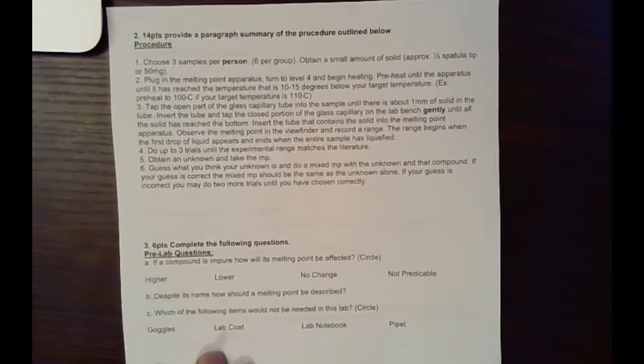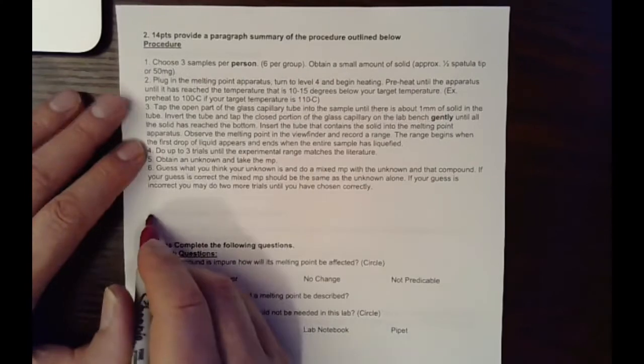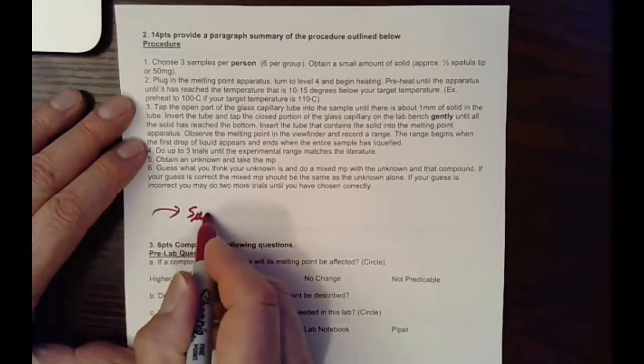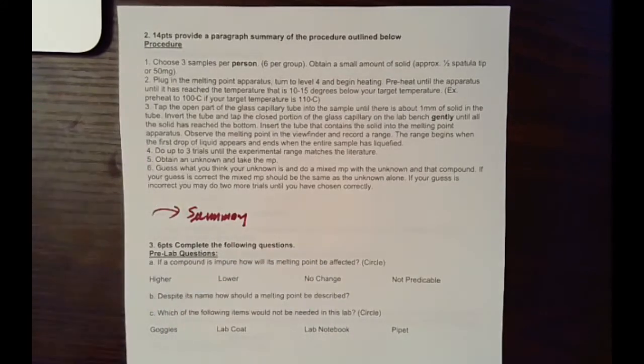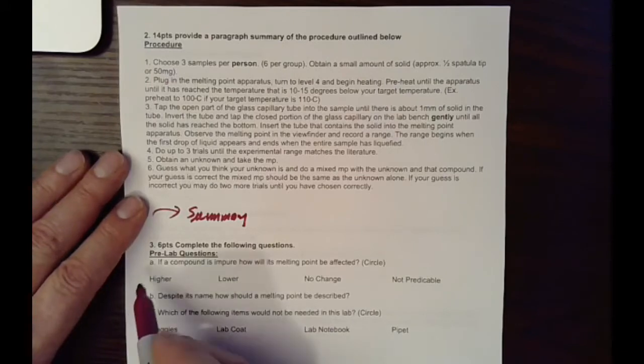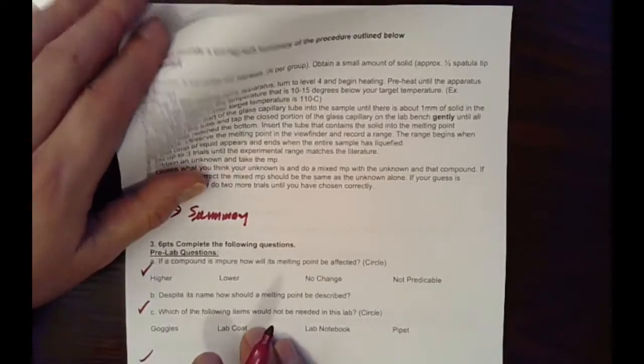Fill the page 2. So page 2 usually is a procedure we read before coming to the lab. Make a little summary here. So what we did, and look at that YouTube. That YouTube is very good. Answer some of the pre-lab questions. Fill it out.